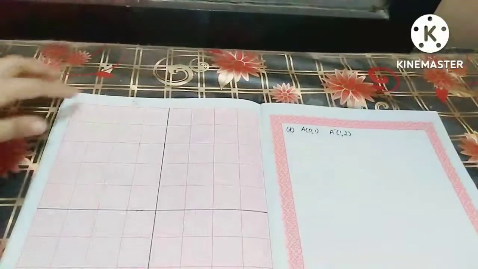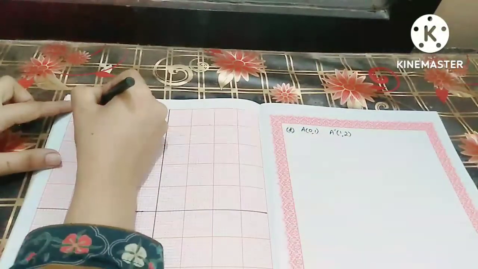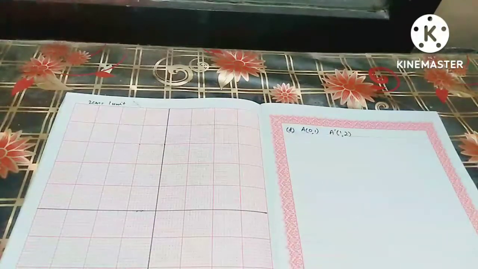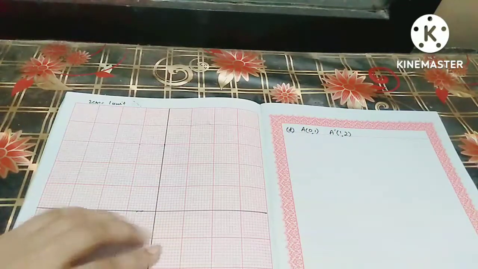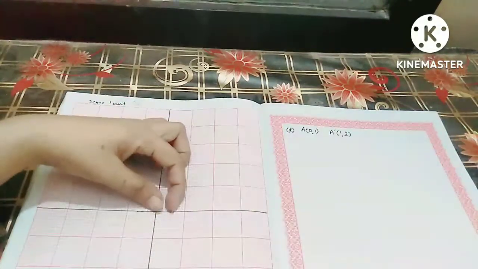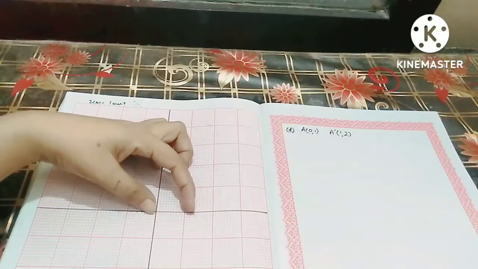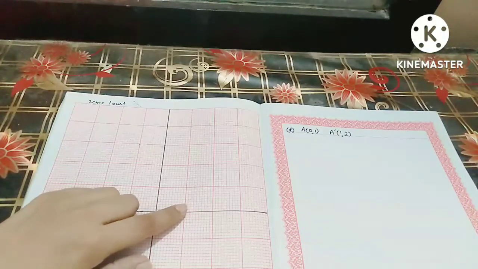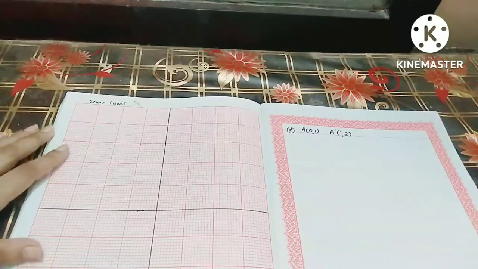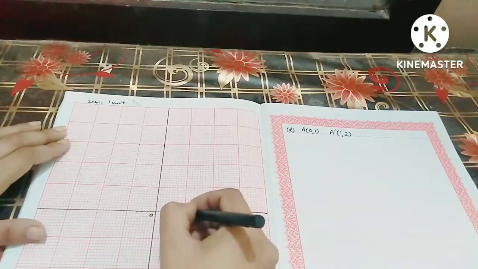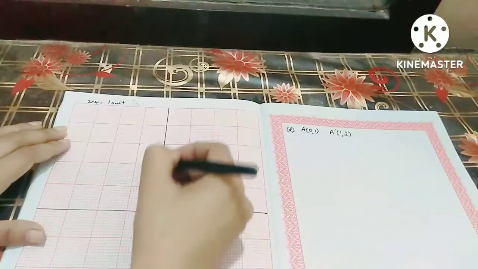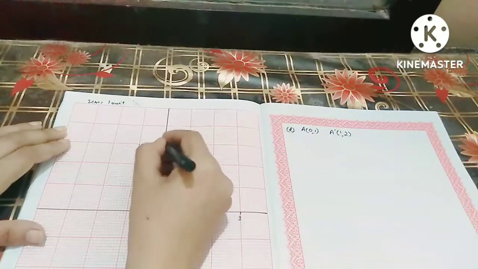So here I'm going to take the scale 2 centimeter 1 unit. Students, remember that if you're having a graph paper of small boxes, then one small box is equal to 1 centimeter. But here you can see that I'm having a graph paper of big boxes. So one half box is 1 centimeter and one complete box is 2 centimeter. So 2 centimeter 1 unit means that you will leave the gap of a whole box and you will give the gap of one number on both axes. So here this is your origin. This is 1, 2, 3. Here 1, 2, 3. Now I'm going to plot the points.